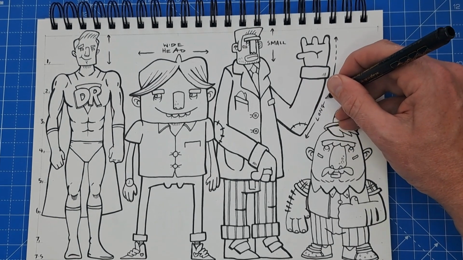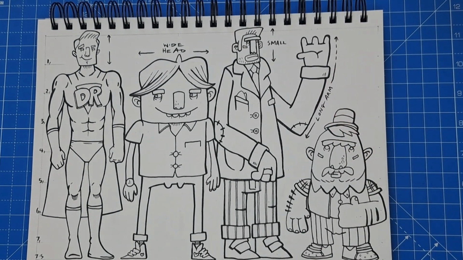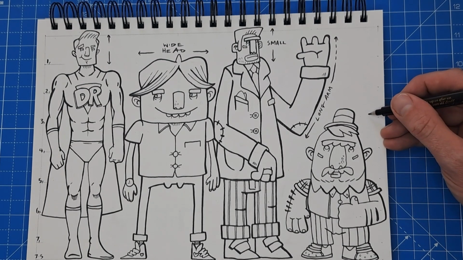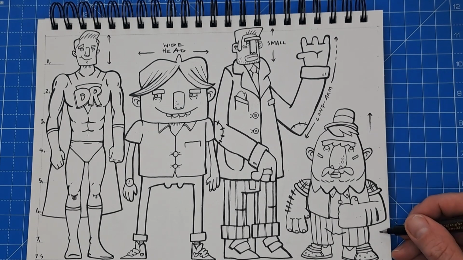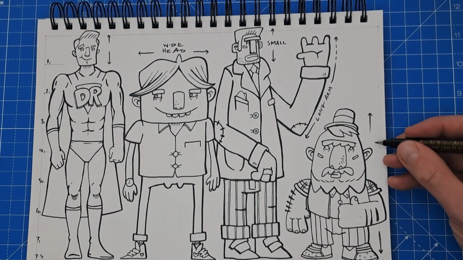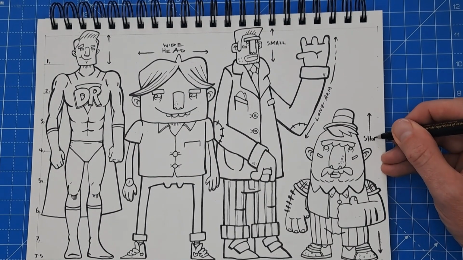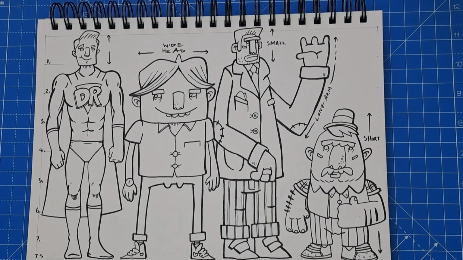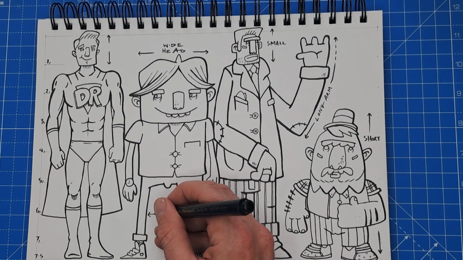The third character, that small, tiny head, but then a long, stretched out body and arms that almost touch down to his ankles. And the final character, again, proportionally correct within himself, but much smaller, stockier, heavier, made out of a series of just simple block shapes.